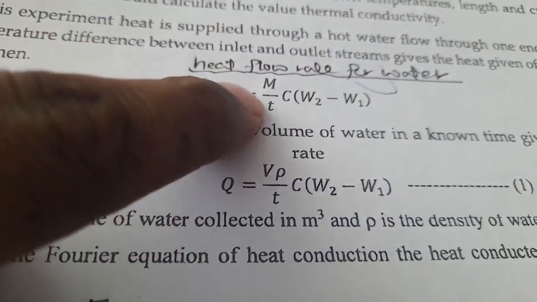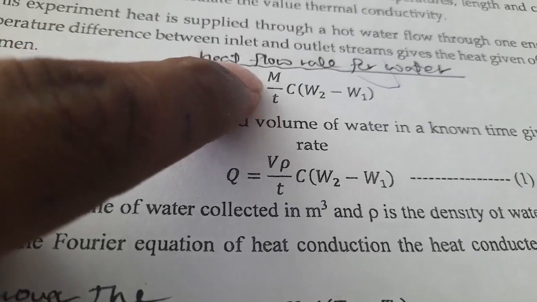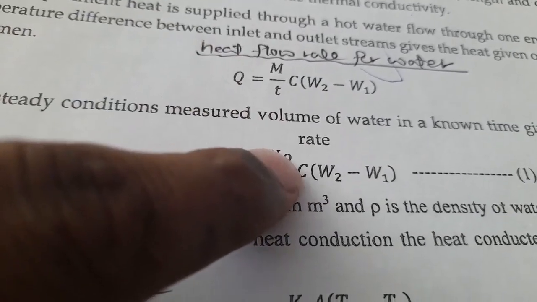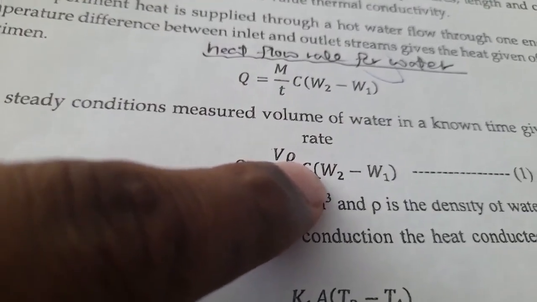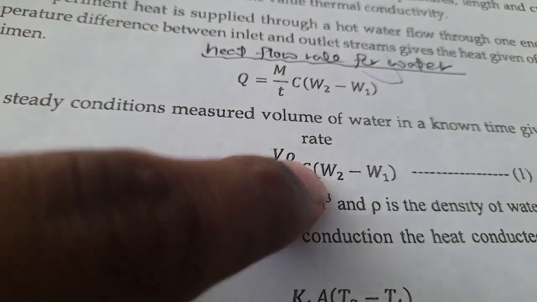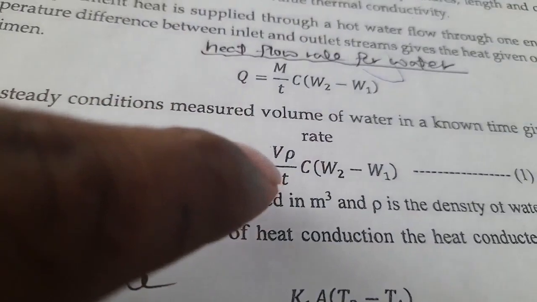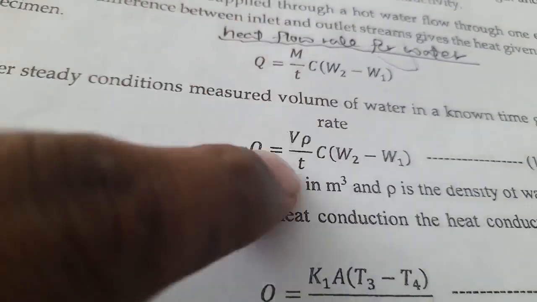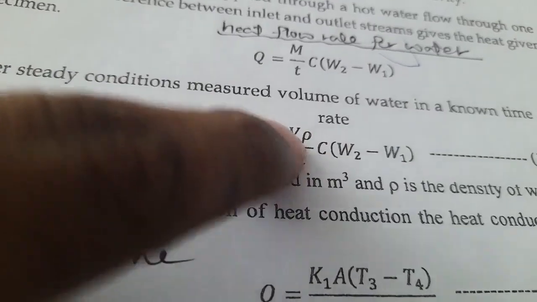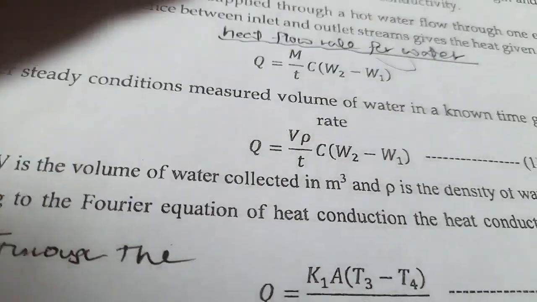Here the mass is given by volume multiplied by density. What is c? c is the specific heat capacity of water. What are the units? That is 4187 joules per kilogram per Kelvin. And what is the time? Time you know, again refer to the observation sheet. Time you know, c you know, rho you know, V you know, W2 and W1 you know, so this side you have entirely.